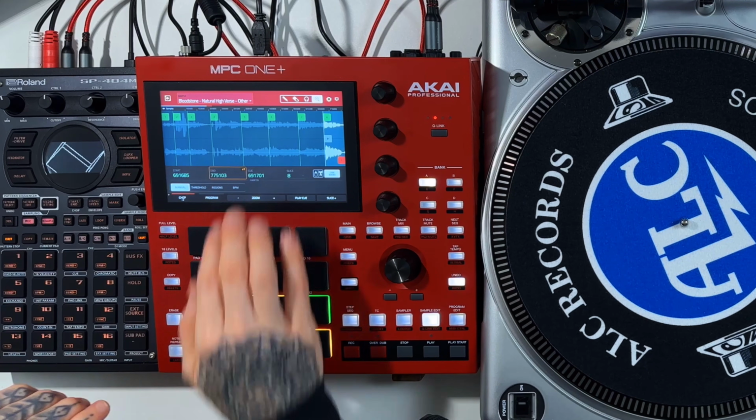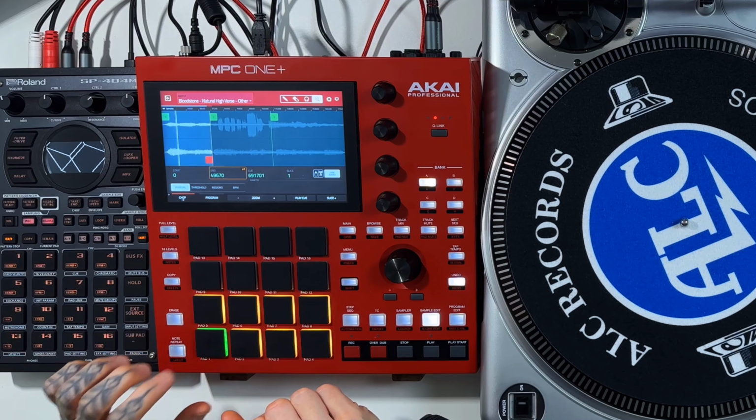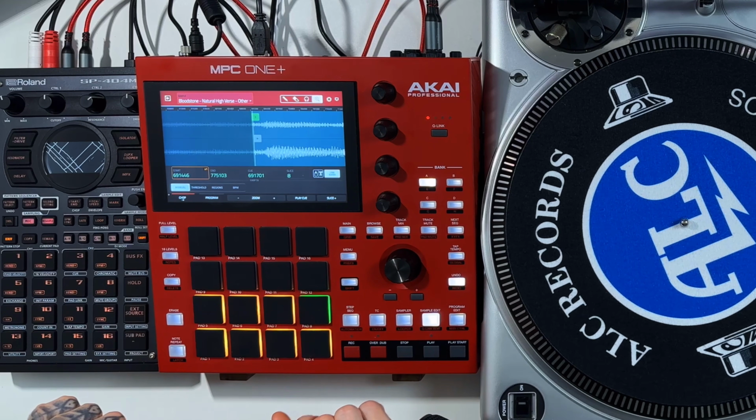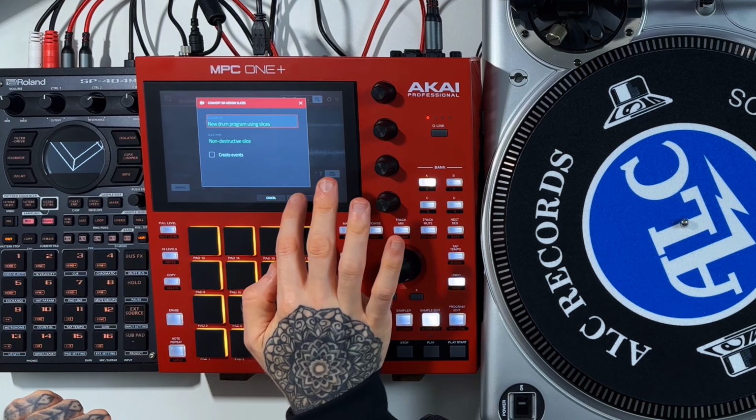Okay, got a few chops going. Just come in and tweak the start and end points again just to make sure everything's nice and tidy. Okay, all sounding pretty good, and we don't have any unwanted clicks and pops in there. So again, we're going to do Shift to convert, set this to a new drum program and click do it.